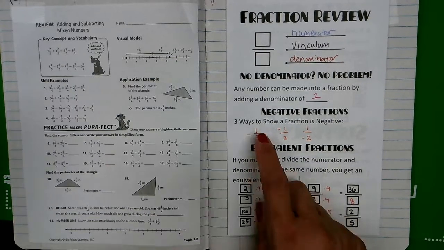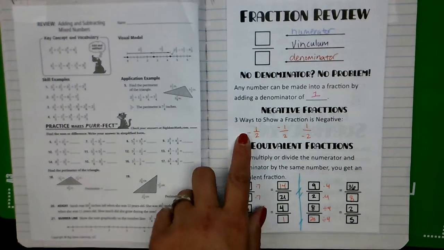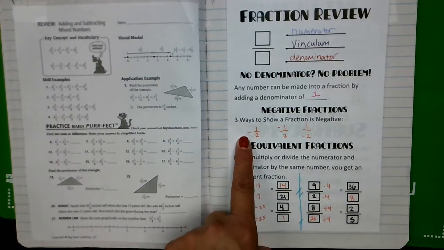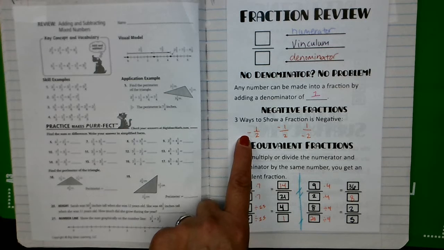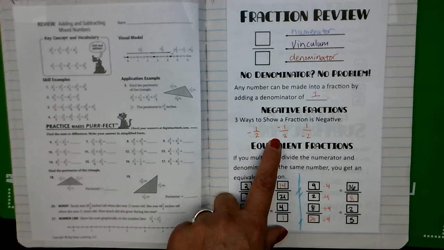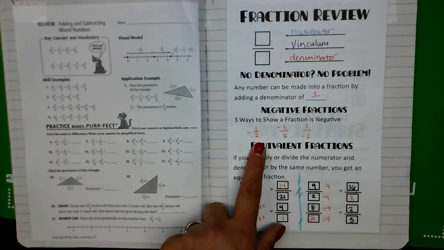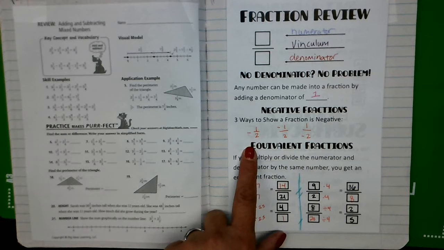There's 3 different ways that you can show negative fractions. You can have the negative out in front. So for example, negative 1/2 has the negative over here. It could be negative 1 over negative 2 or positive 1 over negative 2. All 3 of these are equivalent in value.